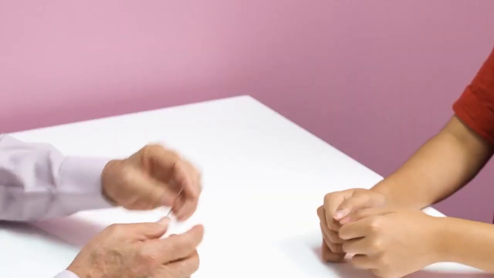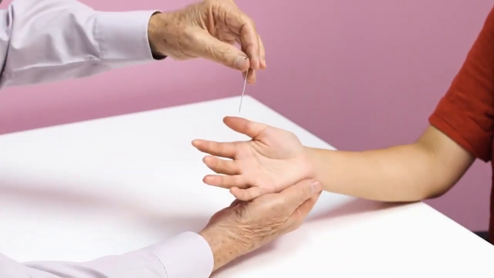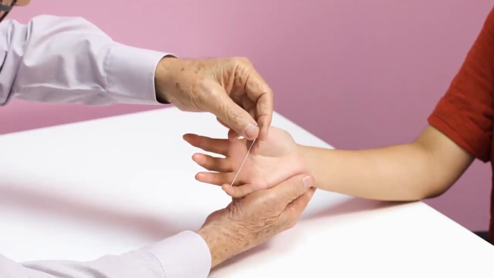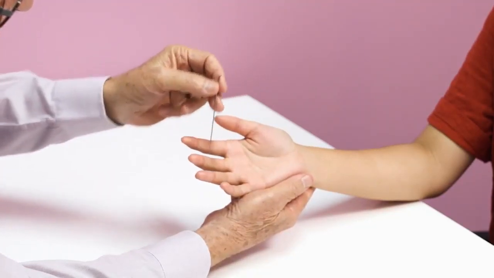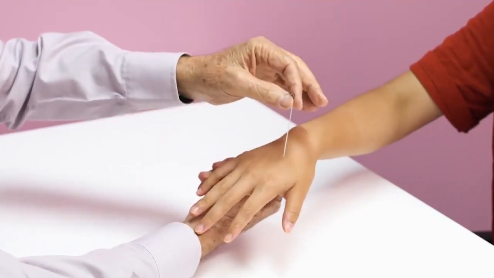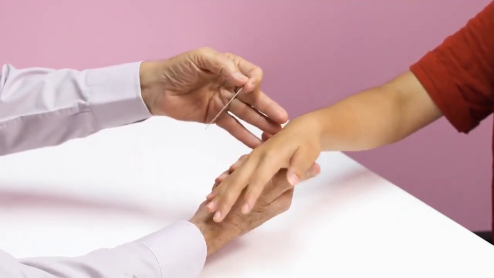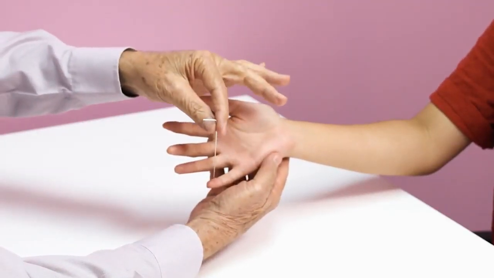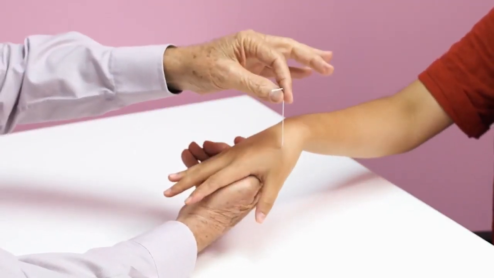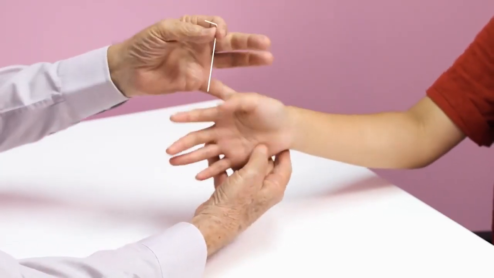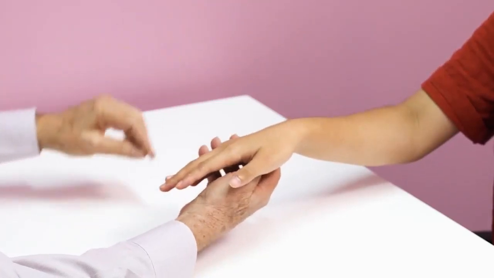ulnar nerve. Next, we test for sensation, and we test for the sensation of the tips of each of the fingers, remembering to test for both sides of the ring finger. And we also assess sensation on the dorsum of the hand. And remember that the autonomous zones are median nerve, ulnar nerve, radial nerve. So that's median nerve, ulnar nerve, and radial nerve.